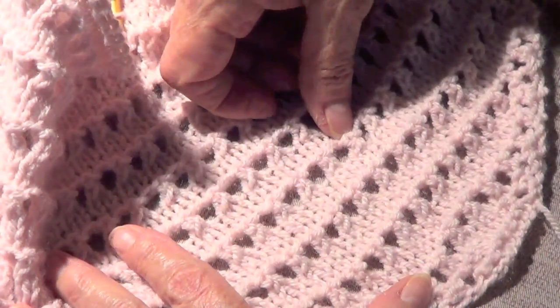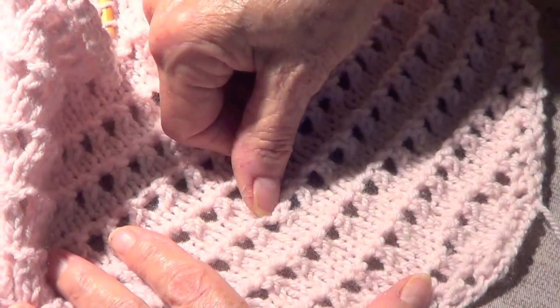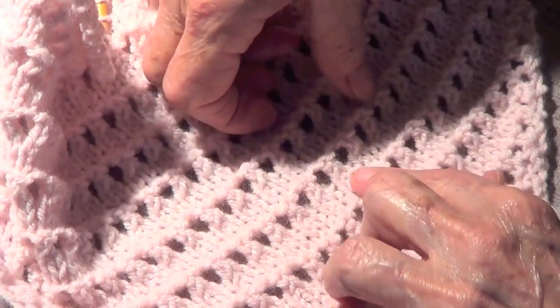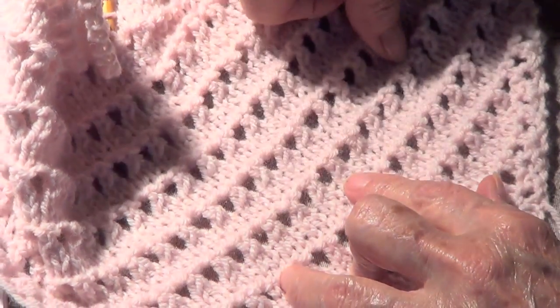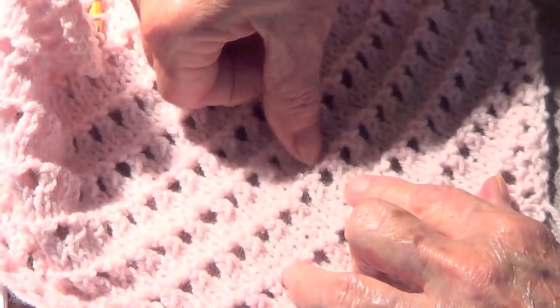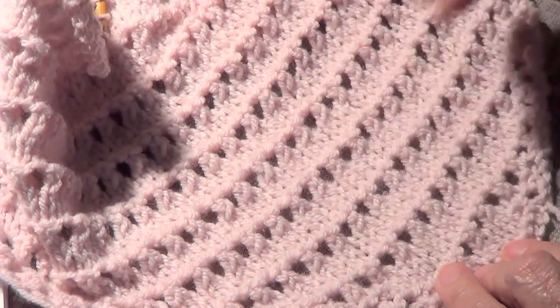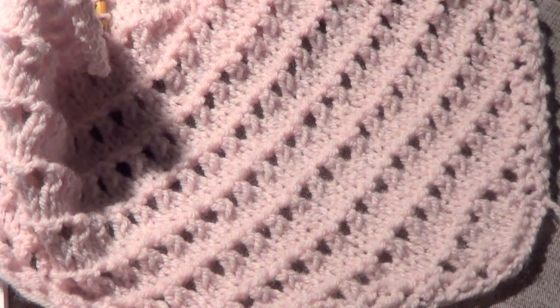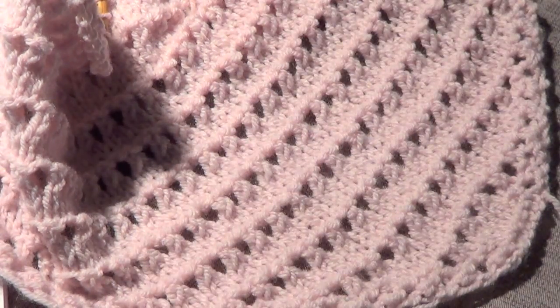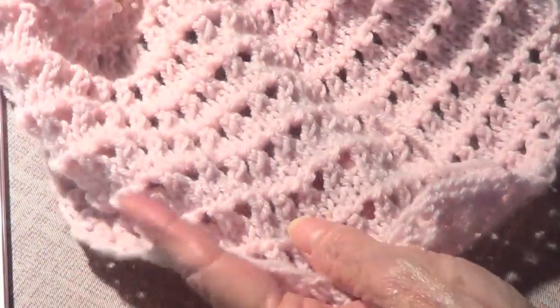And then on the next one, coming back, I knitted, therefore it gives me that little ridge there on top of the yarn over and knitted together. And this is very easy, very fun. It looks very fancy, but it's really very simple. So that's how it looks.